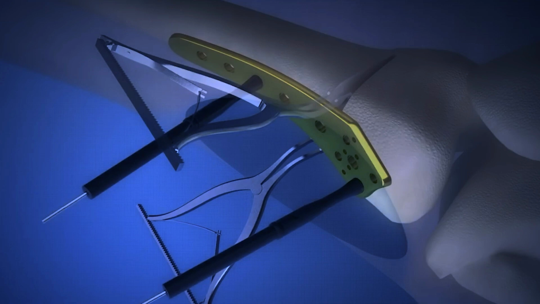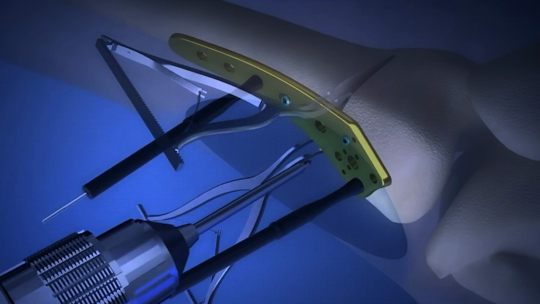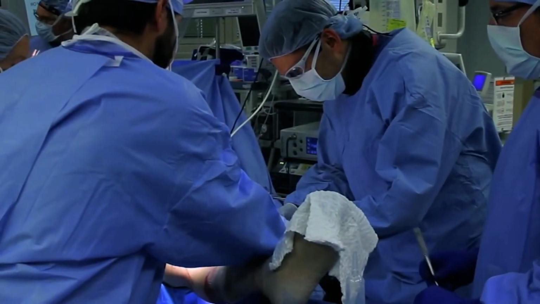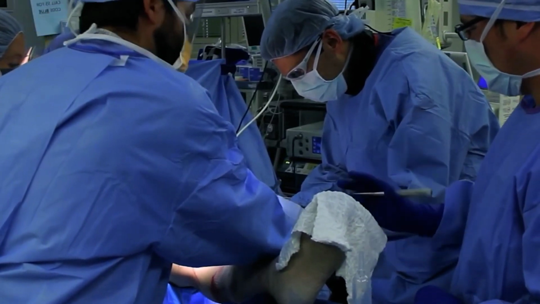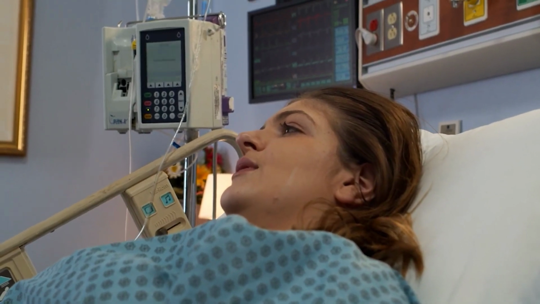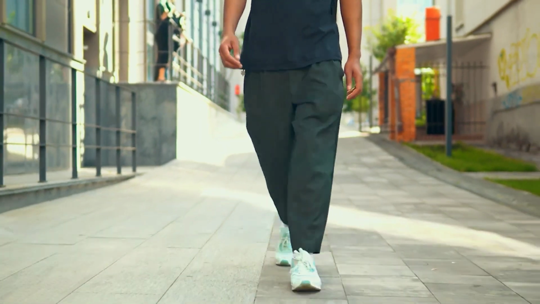These screws or metal plates either remain permanently or are removed from the body. Sometimes surgeons use a bone graft to fill the space. This bone graft is taken from the patient's pelvis. After this, patients are kept in the hospital for a few nights. After that, patients get discharged.